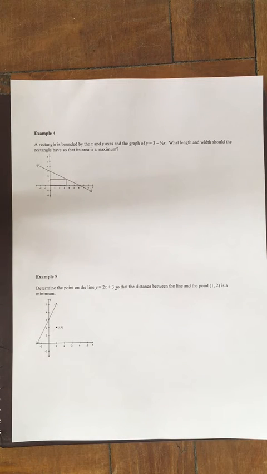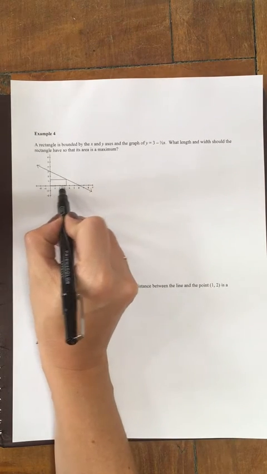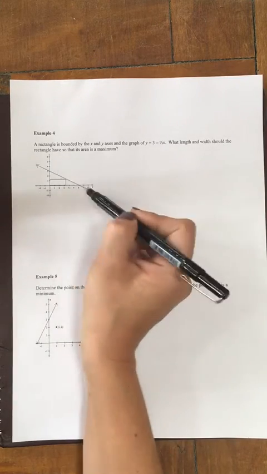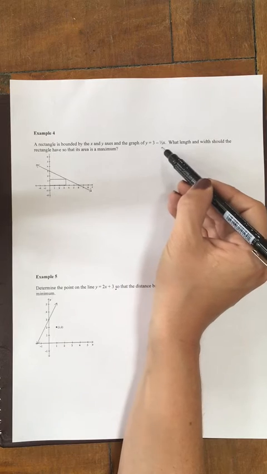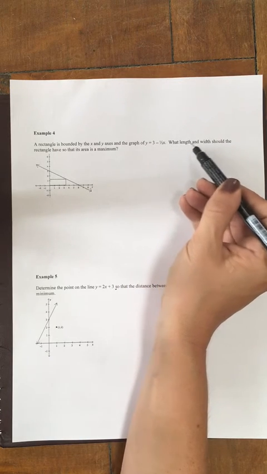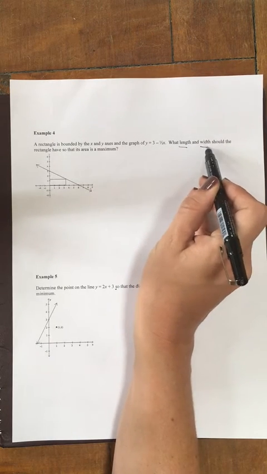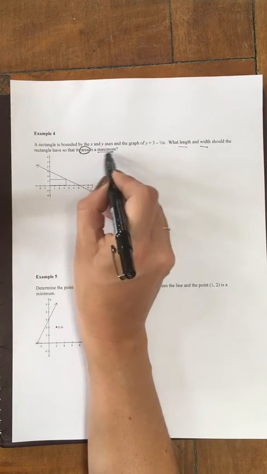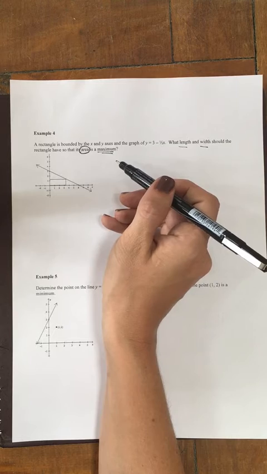Okay, last two examples on optimization. Example 4. A rectangle is bounded by the x and y axes. This rectangle is bounded by the x-axis and the y-axis, and the graph of this line with the negative slope, y equals 3 minus a half x. What length and width should the rectangle have so that its area is at a maximum?